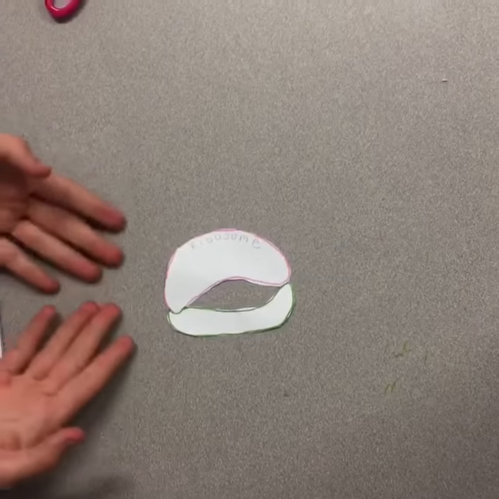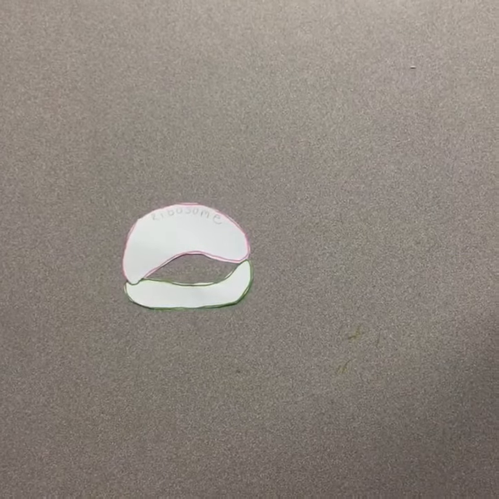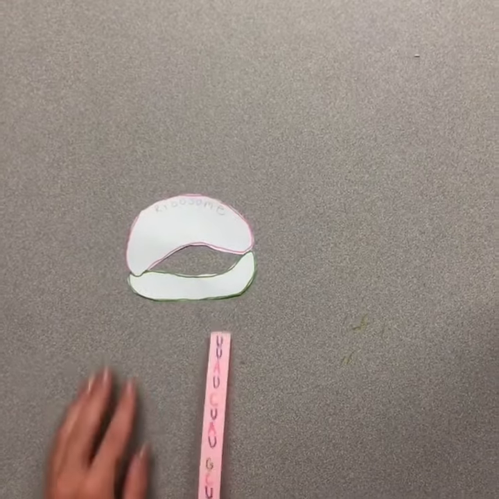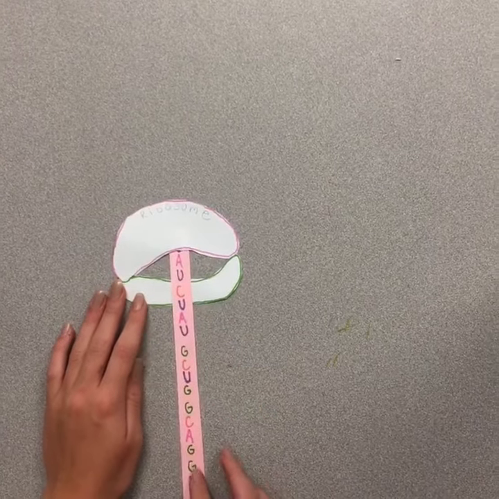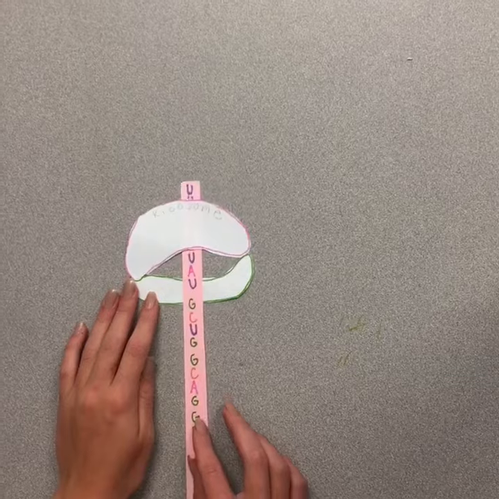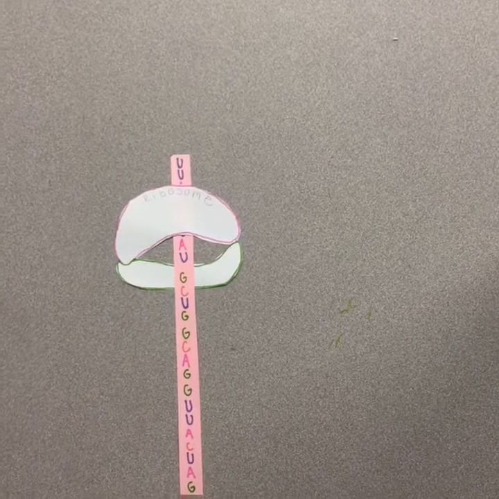Here we have a ribosome, an organelle largely responsible for protein synthesis. Our new strand of messenger RNA is fed into the ribosome and begins the process of translation, which converts mRNA into a protein. The mRNA feeds through the ribosome until it reaches a start codon, in our case AUG.